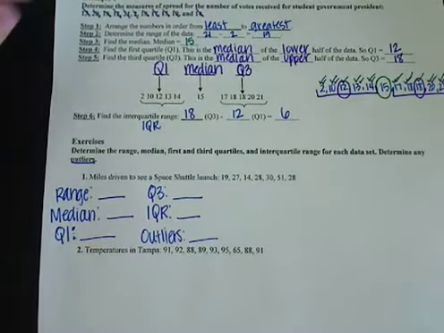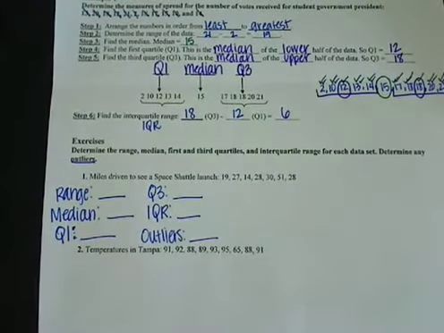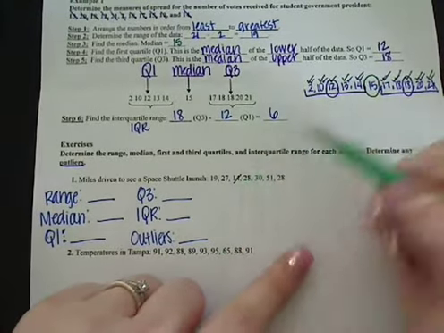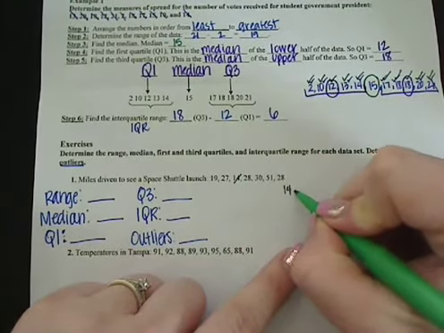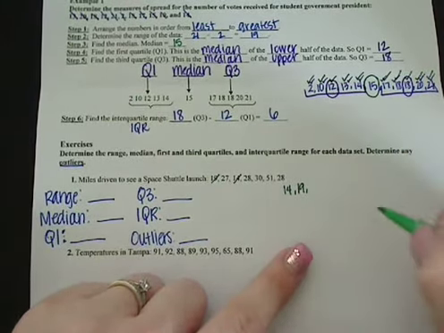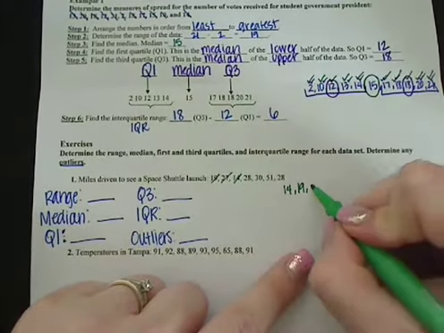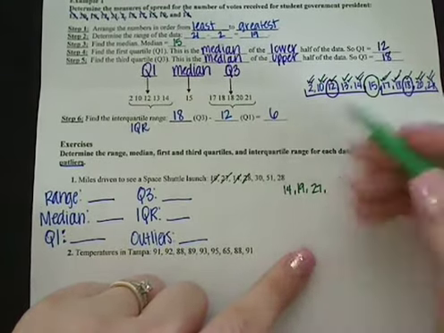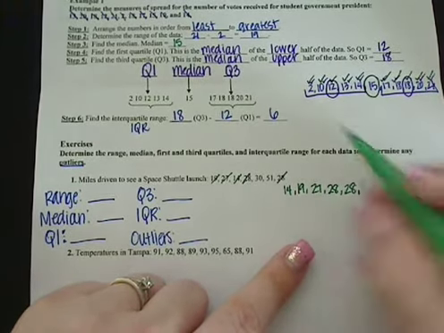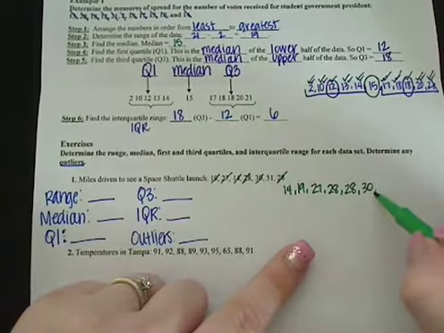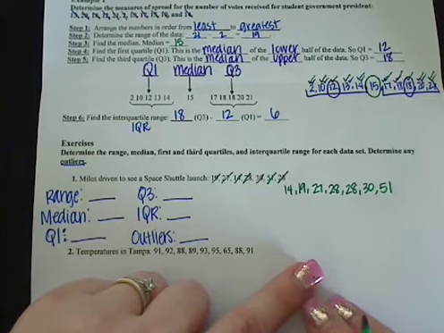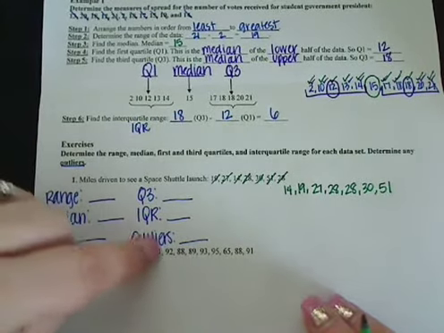My very first step is going to be to put the numbers in order from least to greatest. Let's do that over here. It looks like my smallest number is 14, so 14. Then comes 19. Then comes 27. Then 28. And I have another 28. Then 30. Then 51. Now that I put them in order from least to greatest, I can start filling in these blanks.